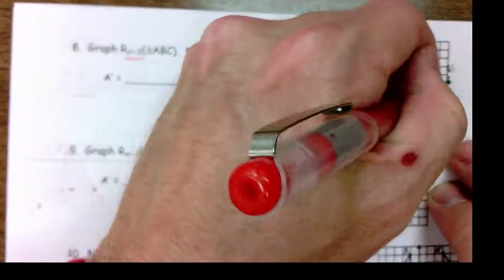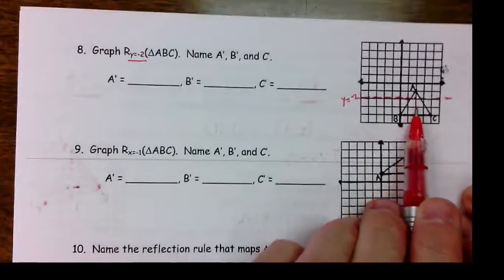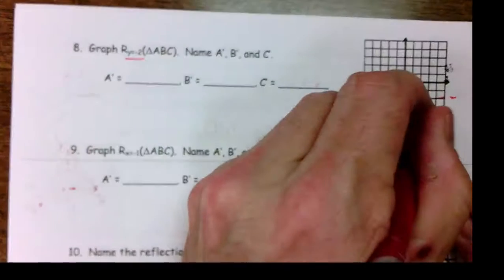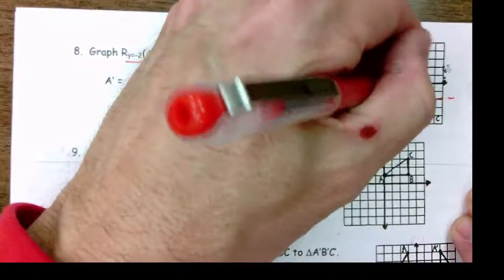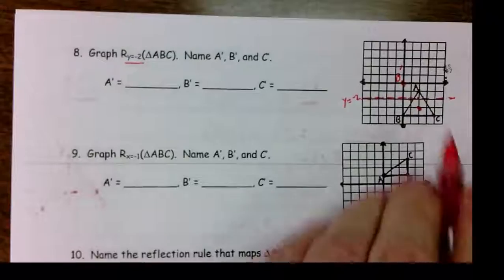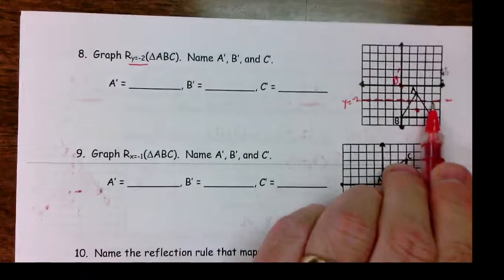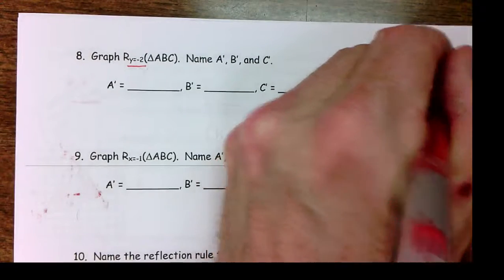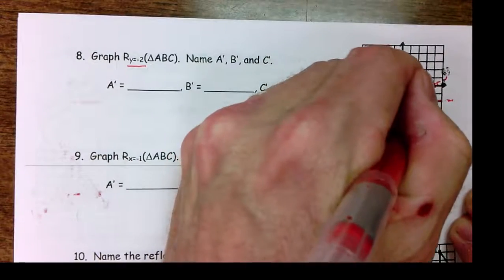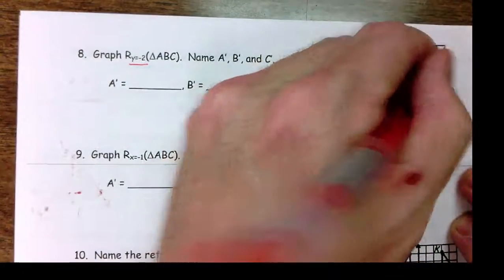A would go down 1. Oops, you can't see that. Down 1 and then down 1 again, and A prime would end up here. B would go up 2 and up 2 again and end up here. And C would go up 2, and so up 2 again, and would end up here. And my triangle kind of flips over, doesn't it?